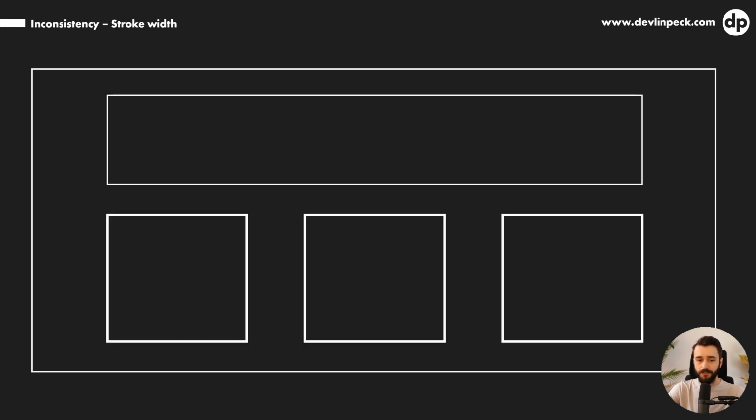Okay, stroke width. If you're not familiar with stroke, it's what you see here. It's the outline of a shape, essentially. So people will have different elements that have strokes. Maybe it's buttons, maybe it is rectangles around text or around answer choices. And when we vary those, it's not going to look as good.